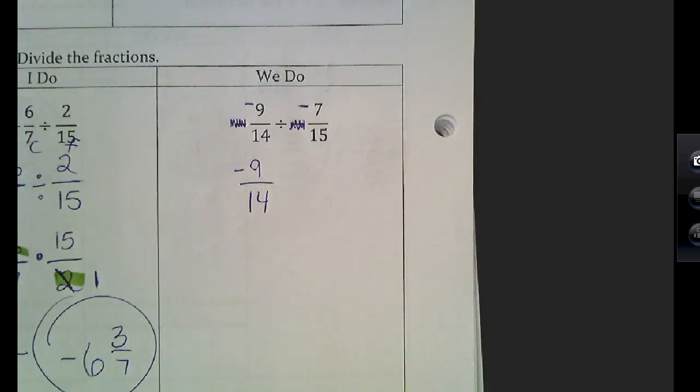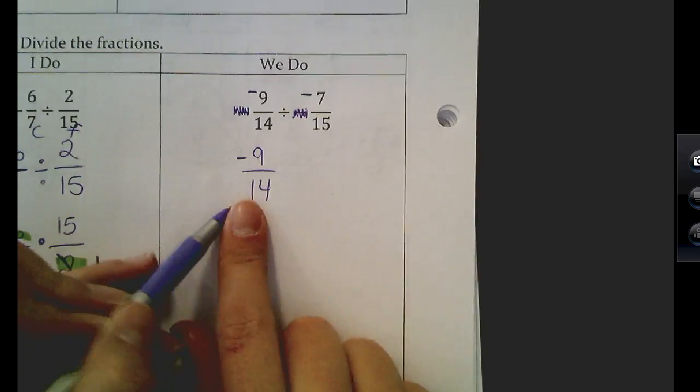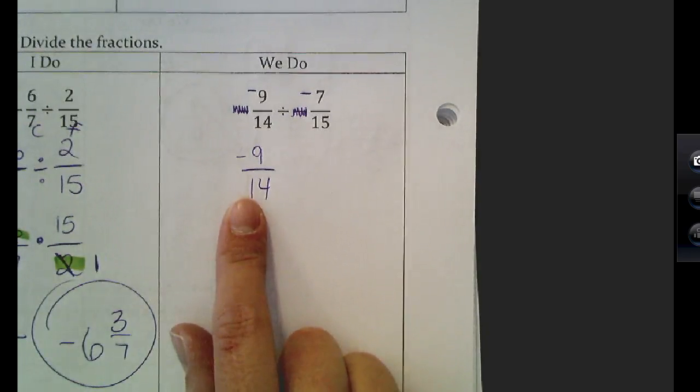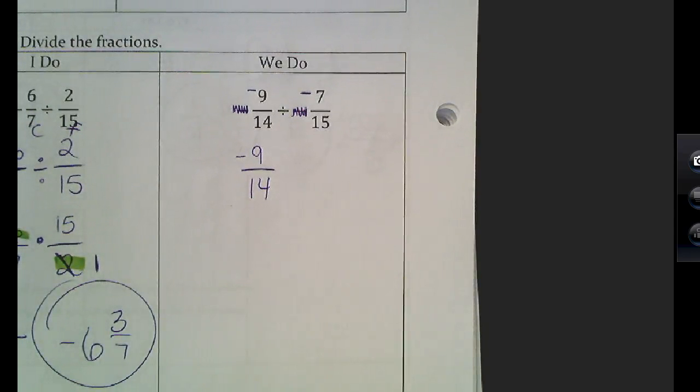He said, let's keep our first fraction the same. Good, Marie. Keep your first fraction the same. All right. Change division to... Good. Try it again. Ready? Change division to multiplication.